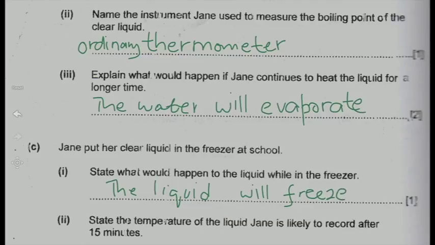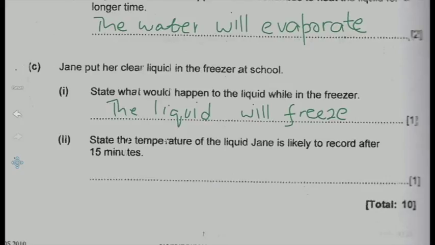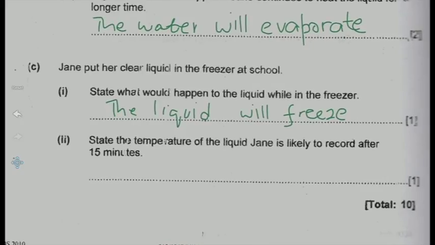Remember earlier on we mentioned that a refrigerator is a device that makes ice cubes. It changes liquids into solids. So when Jane puts the clear liquid in the refrigerator, it means that the water will freeze. Then we go to the next question, which is the last question.